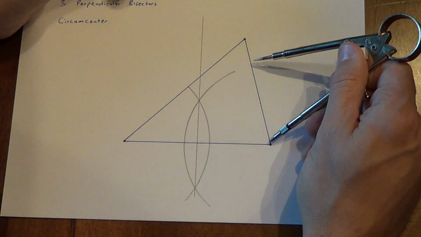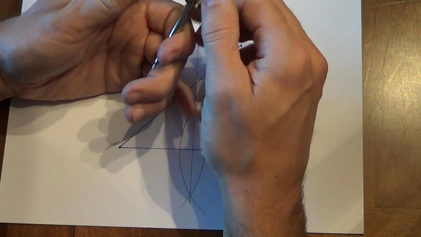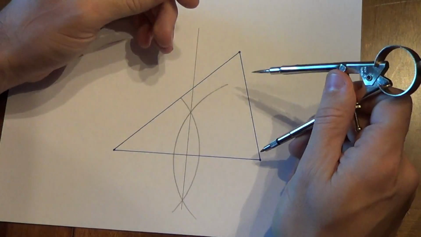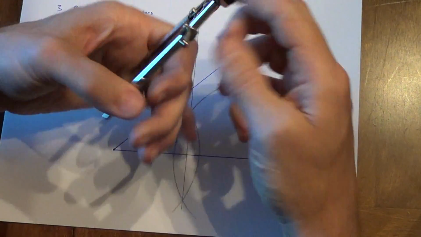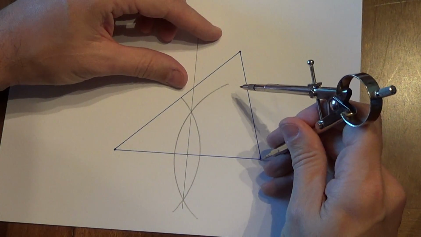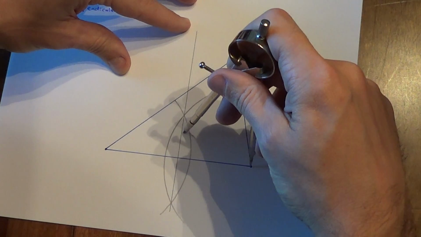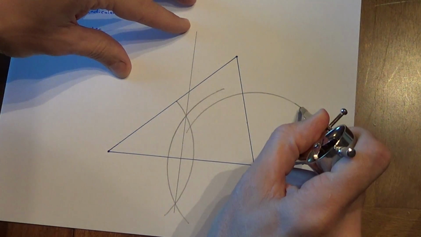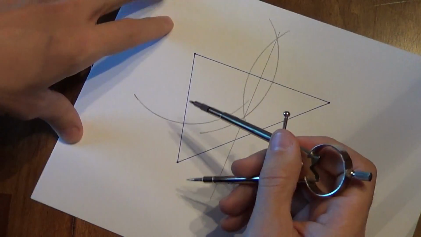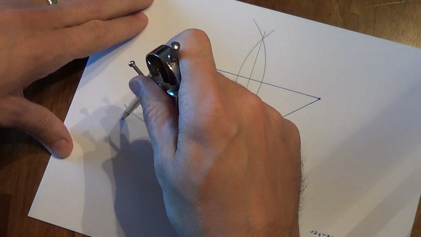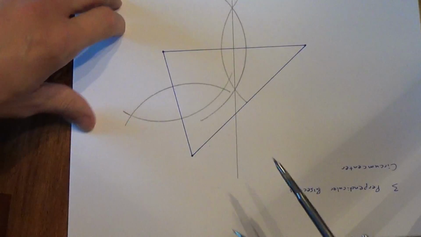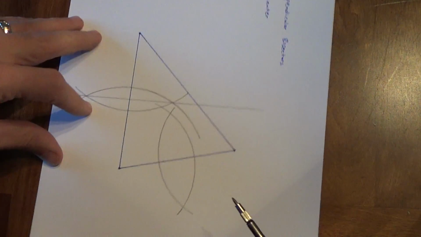So I got this side up here. I can shorten my compass up a little bit. Alright, so at the end point again, draw an arc. I'm going to go to the other end point and draw another arc. Okay, again I'm going to connect.